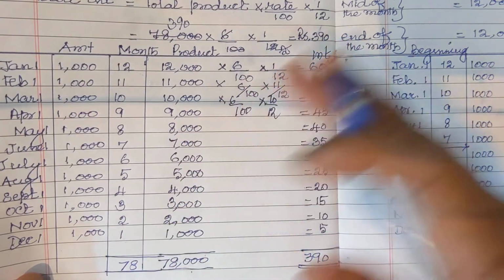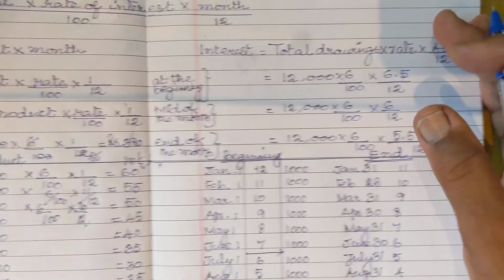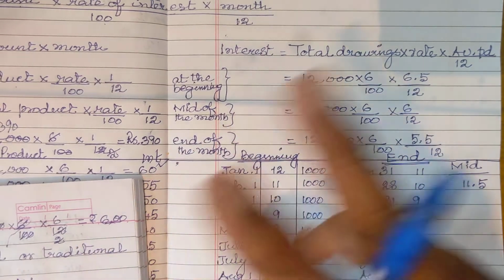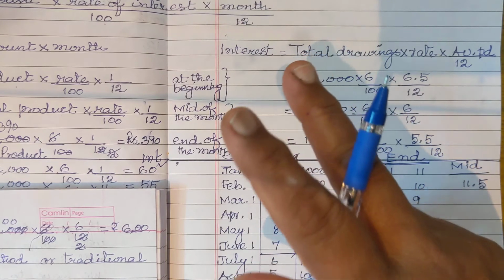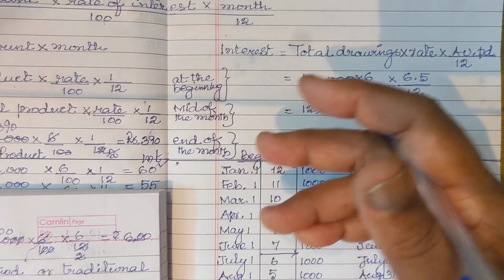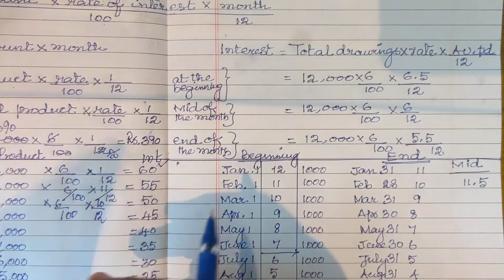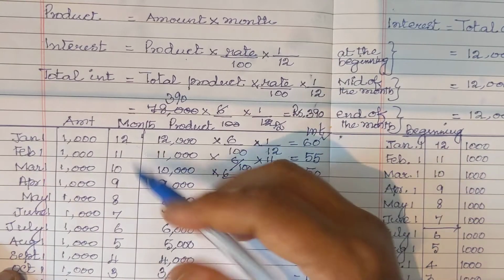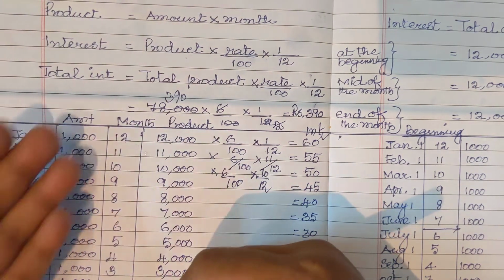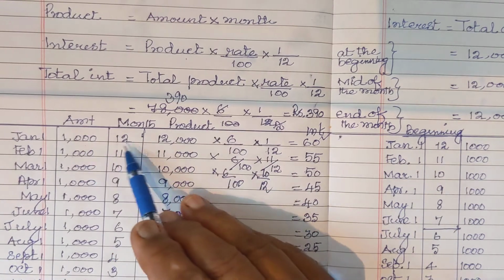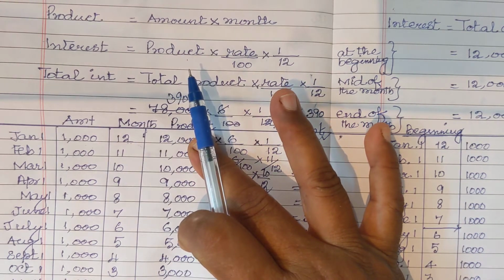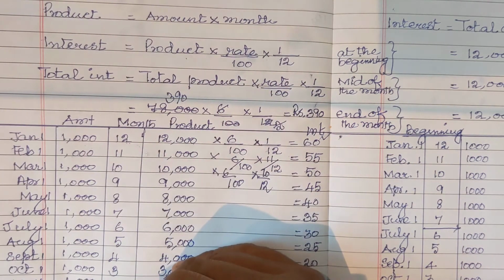Now we are moving on to the next method, that is the average period method. But using the average period method, there are two conditions to be satisfied. In that case only we can use the average period method. The first condition is that the amount withdrawn should be equal. Here in the product method, for simplicity I have shown you the same amount. The amount may change, 5,000, 4,000, 6,000. You multiply by number of months and find the product. Understand? So here the amount can be changed.